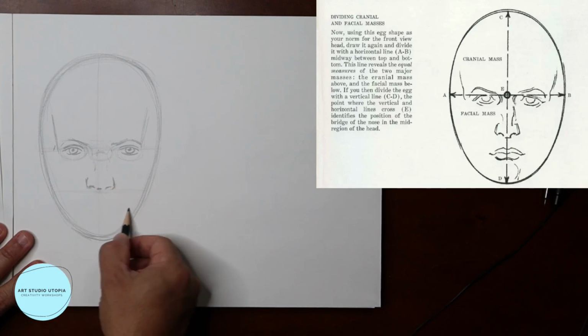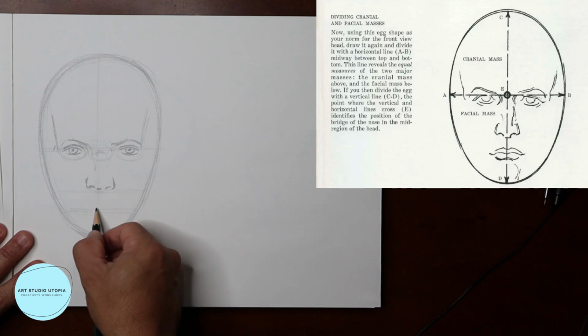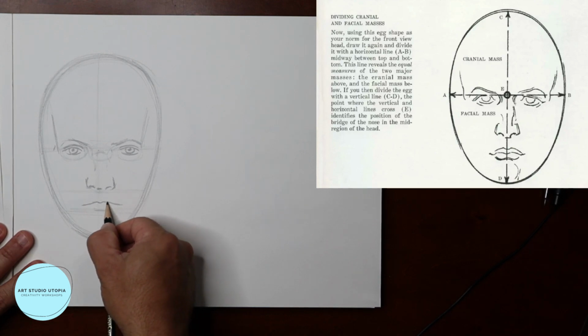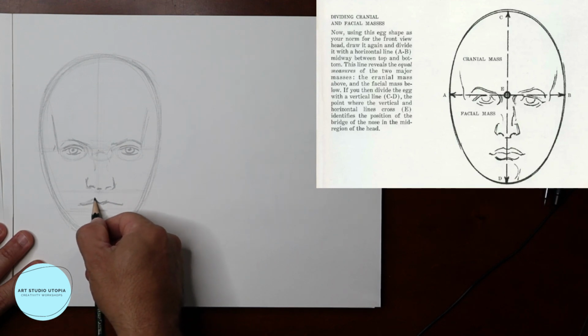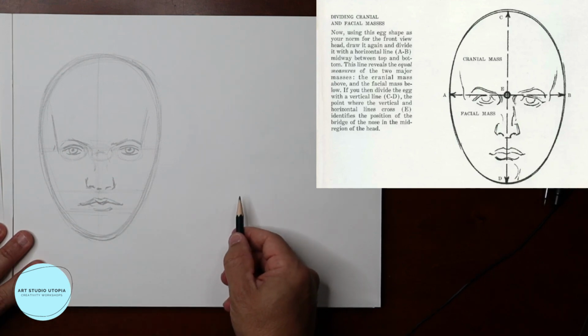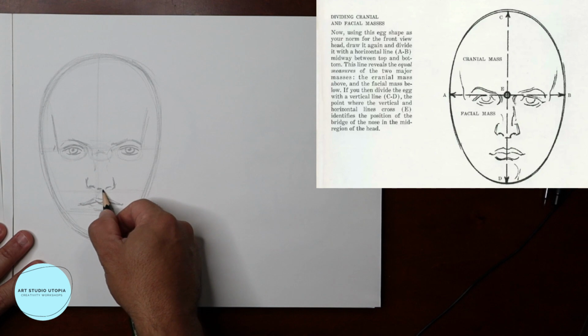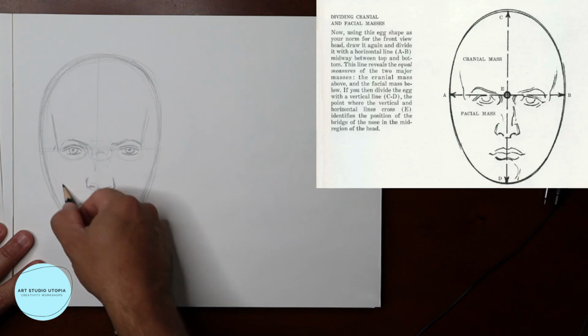And then halfway between here and here, I'm going to do the bottom of the lip and the line of the mouth. Now, these are the small variations. With some of these guides, you come very, very close and you could hardly miss. But it's finding those subtle differences from one subject to the next that are going to make you really capture the personality, the likeness of your portrait.